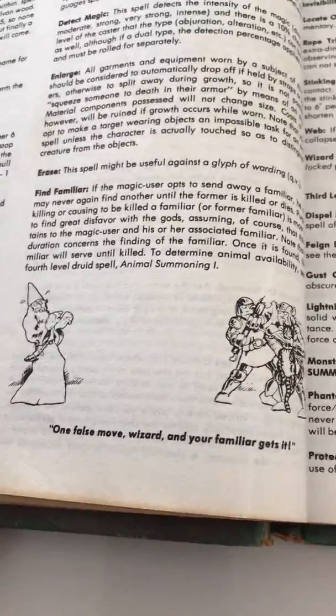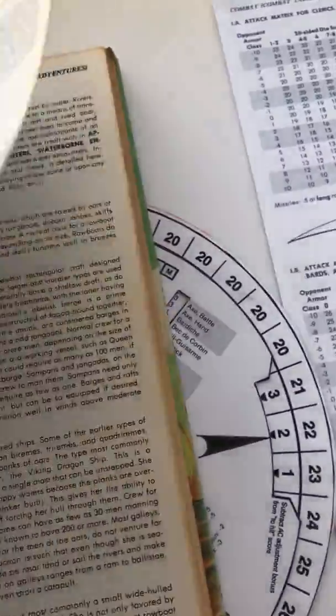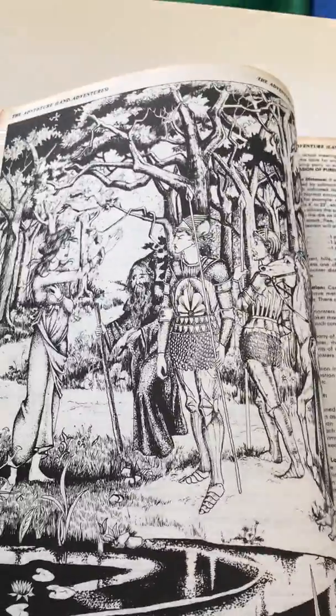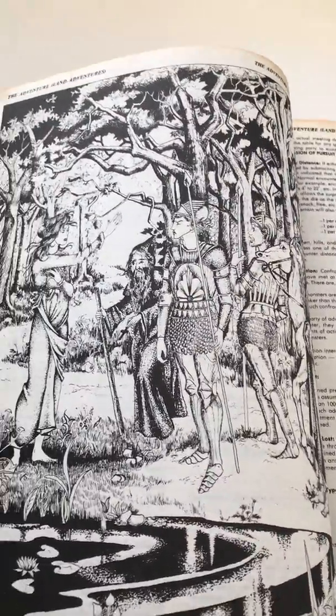So it goes into more about the spells. It gives you some detail about how they work. And there's some nice little cartoons. Find Familiar was a spell you had to cast. There wasn't any business about you automatically getting a familiar. It was expensive to cast that spell, and you might not get it when you're starting out.